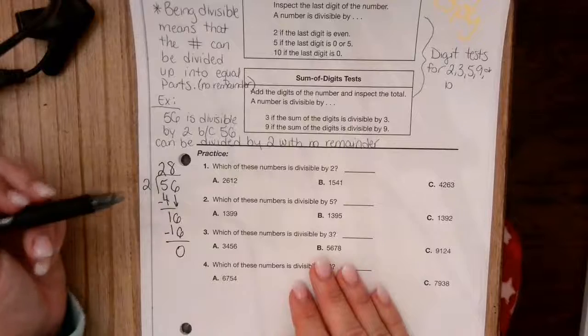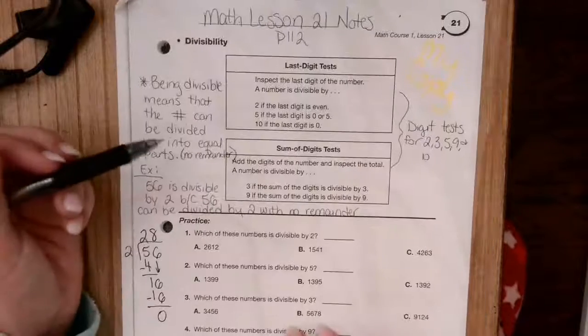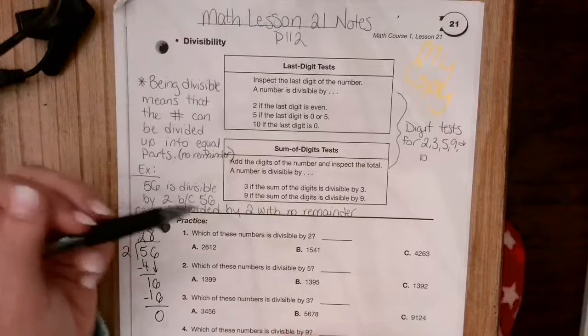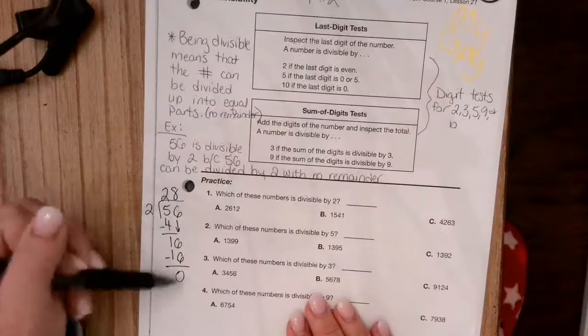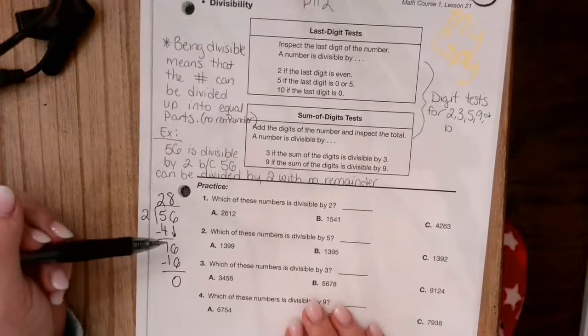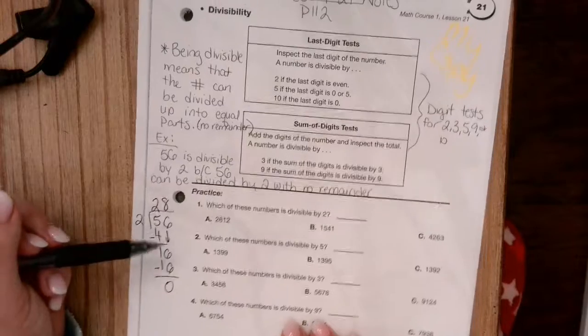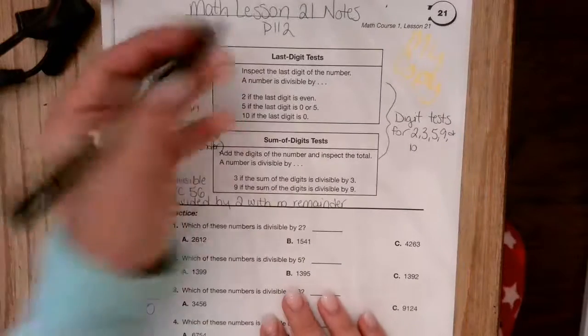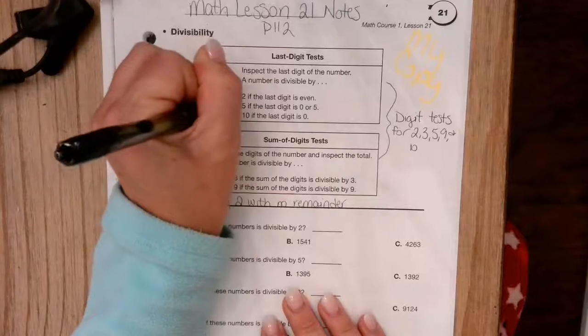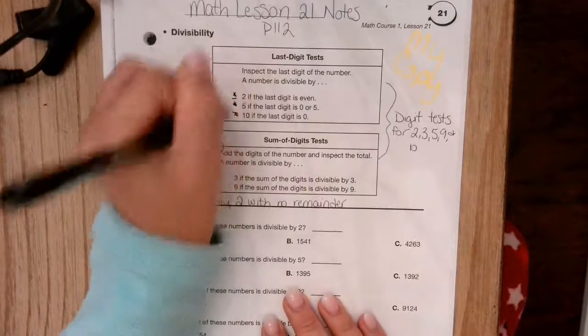Now, luckily for us, there are some shortcuts that we can use to help us rather than having to divide it out each time. There are 5 shortcuts. So the first 3 shortcuts are right here in your box.